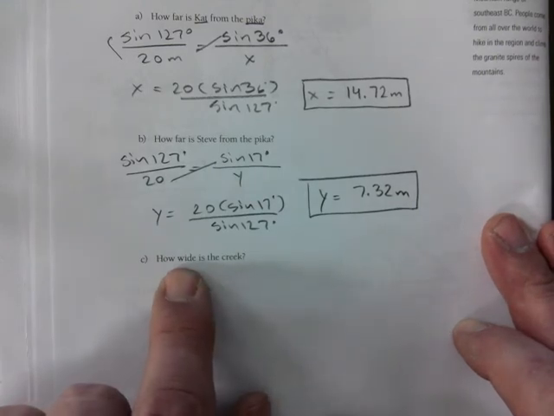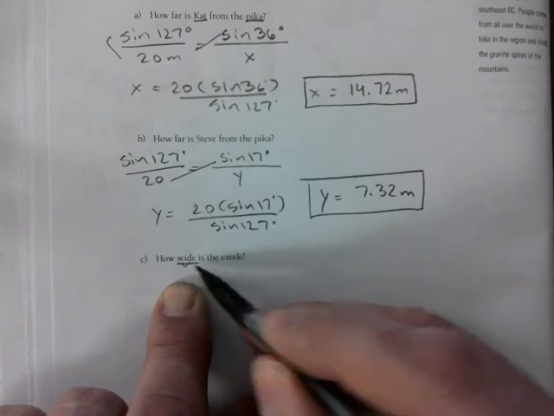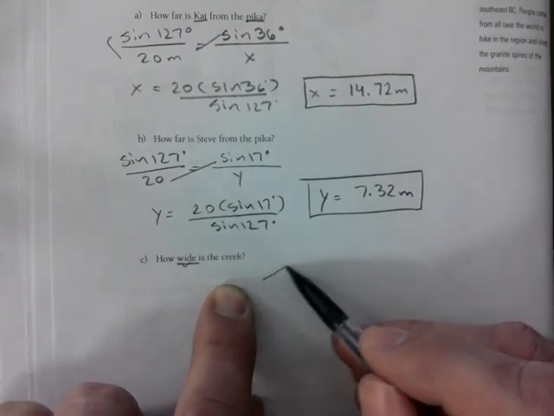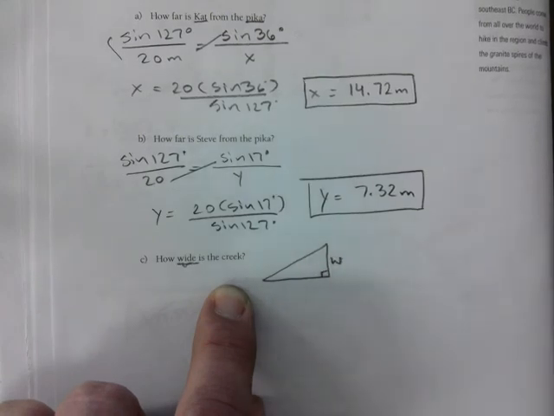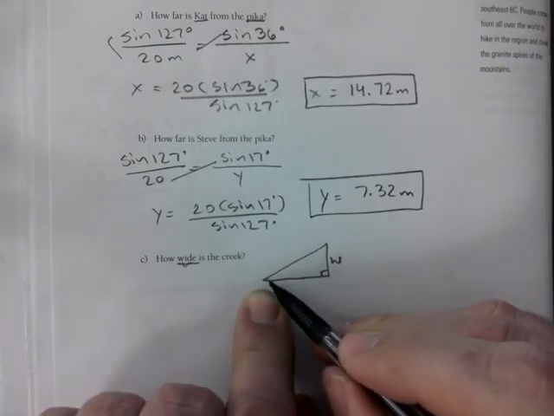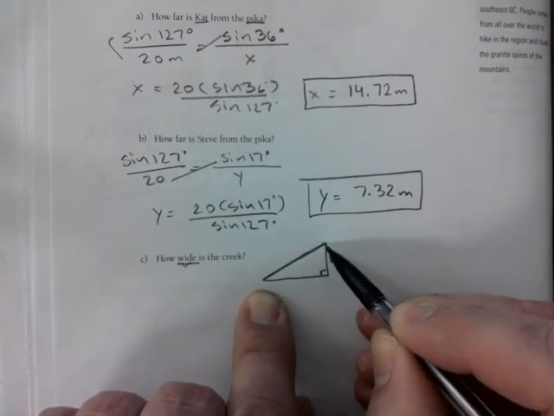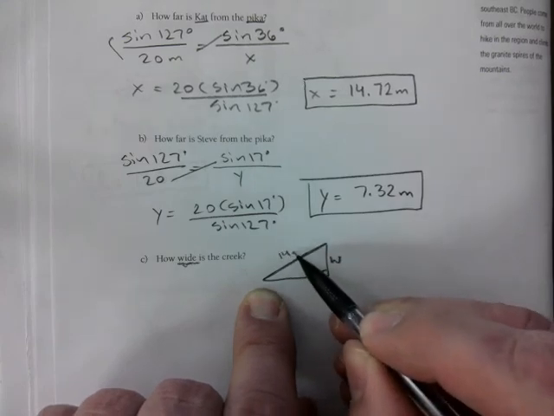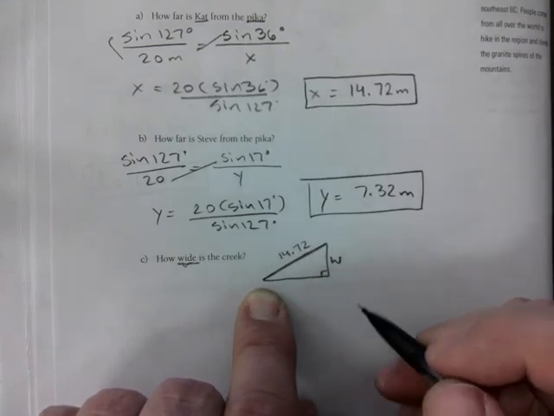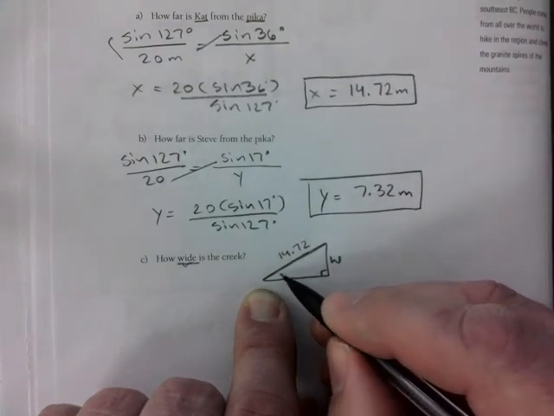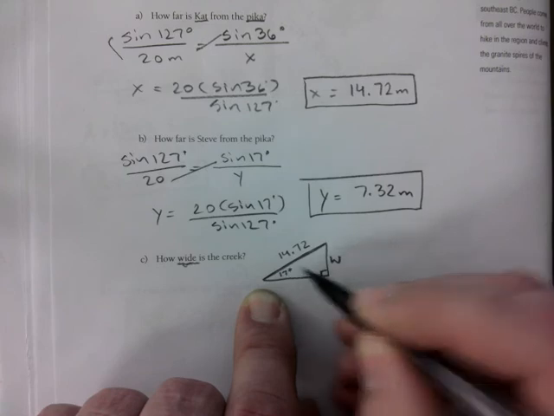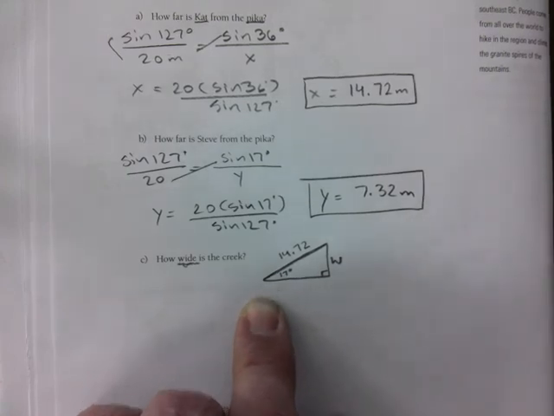And here is the kicker. How wide is the creek? Let's do this before we go. You cut it. Now you're using that dashed line, which I'm going to call W on my diagram. Do I know this side? Yes, I found that to be 14.72. Do I have a pair here? Yes, and I have this as being 17 degrees. Sorry, I'm going to zoom in a little bit.